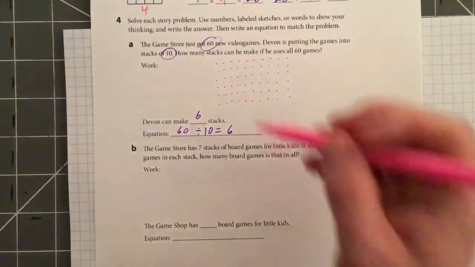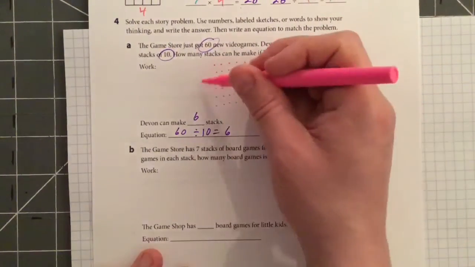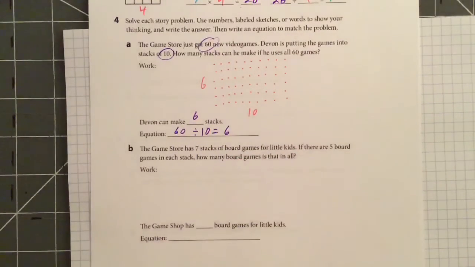Told you that was going to take forever. We've got 10 down there, 6 over there, a total of 60 altogether. I should have done a number line because that took forever.